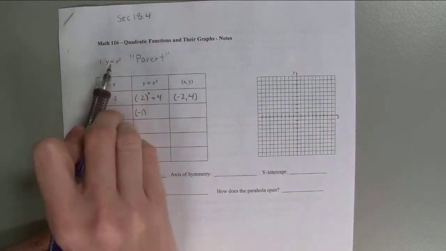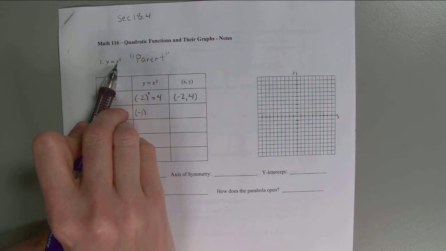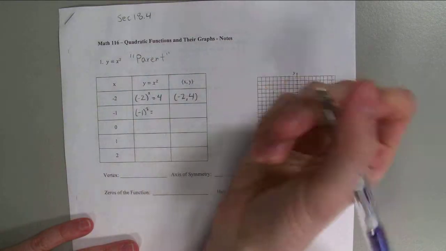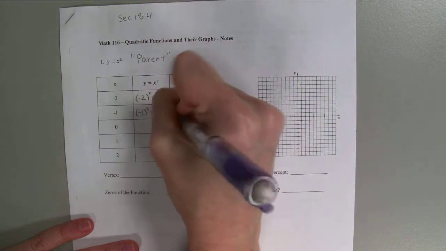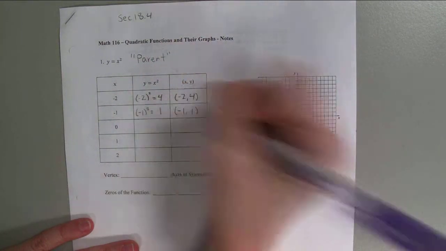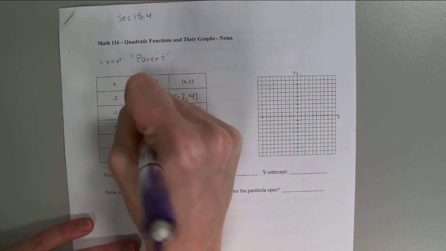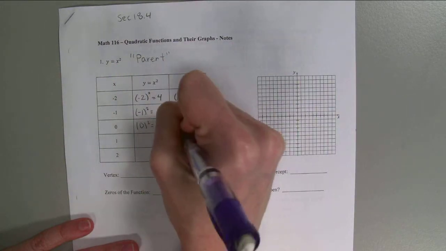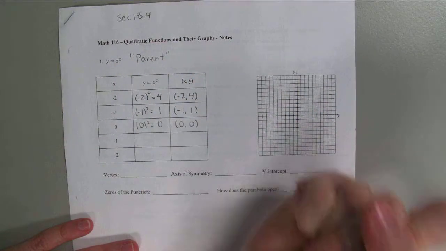Negative 1, again, we're putting it into our equation, so whatever the equation says to do to x, we're going to do to x, so we're going to square it. But what is negative 1 squared? 1. So what's our ordered pair? Negative 1, 1, perfect. And then 0 squared is just going to be 0. So what's our ordered pair? 0, 0. And then you're going to see a pattern happen.